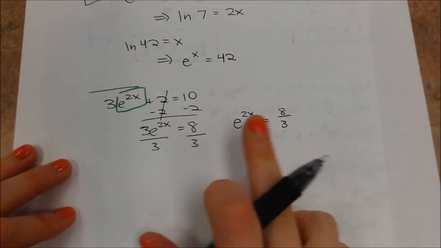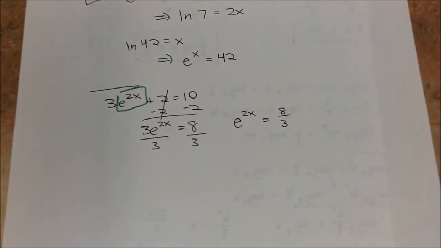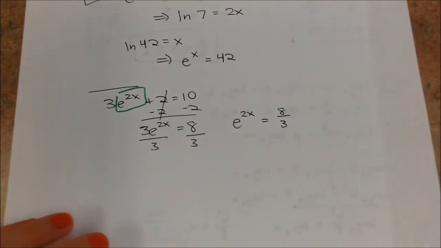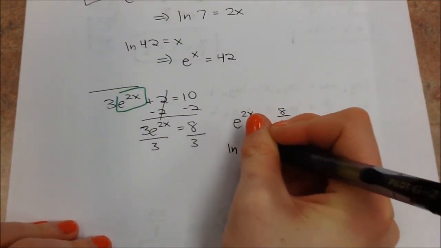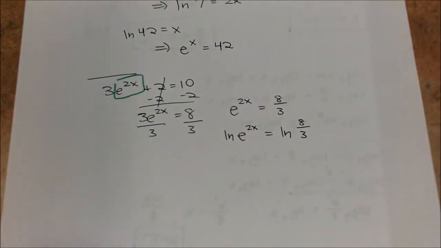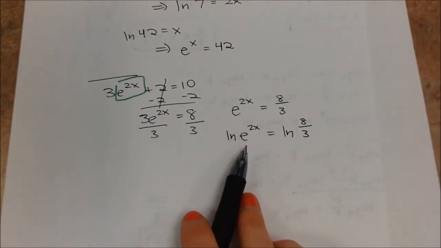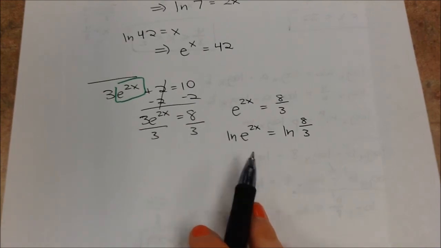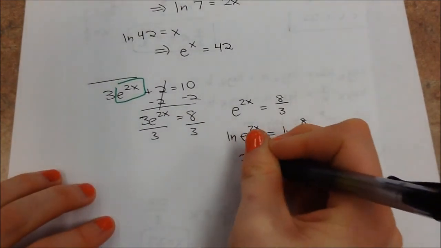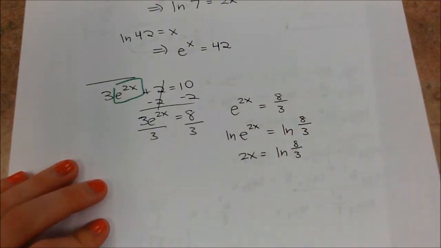Now in this, I have two different bases. I have a base of e over here, and I have a base of 8/3 over here. What I told you guys in 7.6, or just that last section, you have to take the log of both sides. Since we have a base e, we're actually going to take the natural log of both sides. Okay, now we talked about this. Natural log and e are opposites of each other, and so they cancel each other out. We know the natural log of e is just 1, and so all I have left over here is a 2x, and then I have the natural log of 8/3 over here on the right.